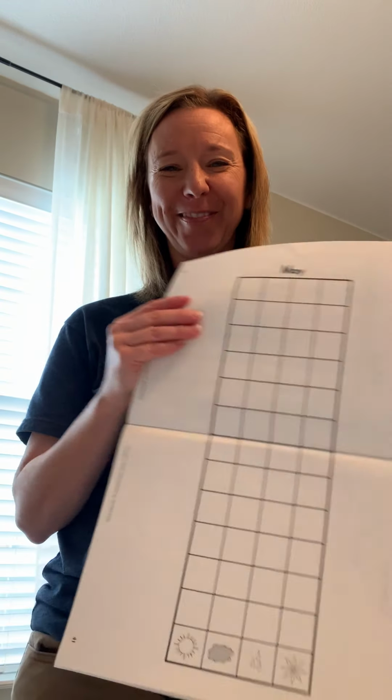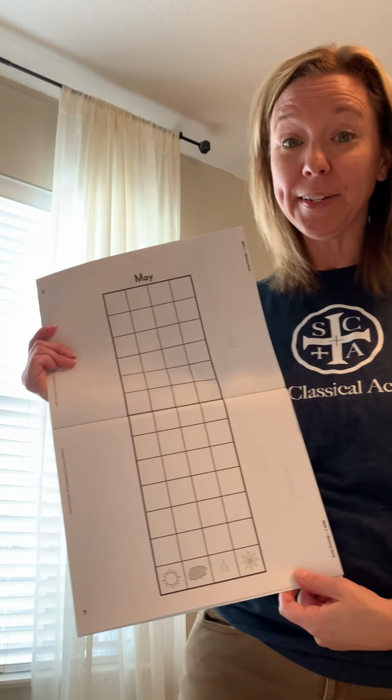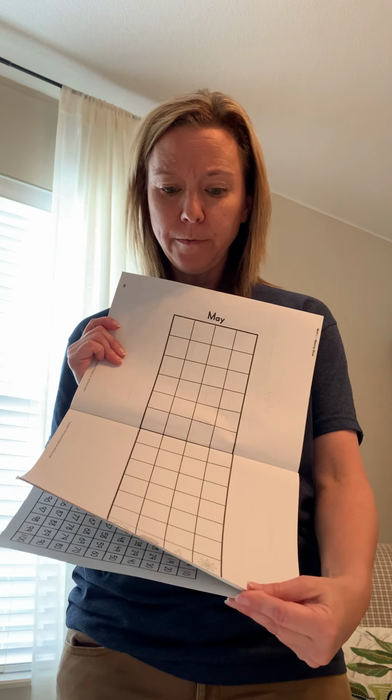7. How many months in a year? 12. Good. All right. Weather graph time. Look out the window. Is it sunny? Is it rainy? Is it cloudy? Is it snowy?